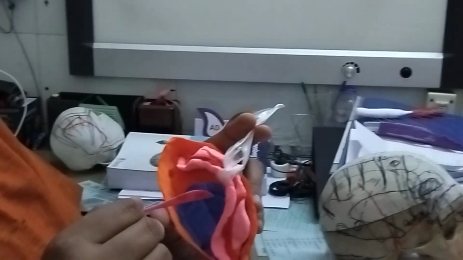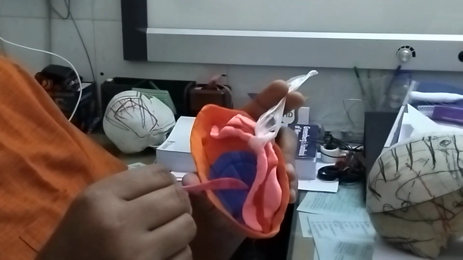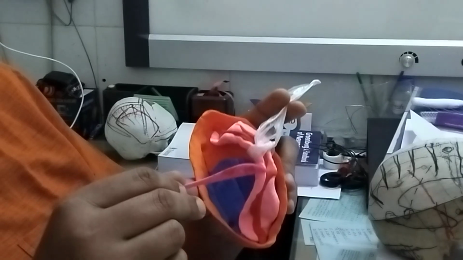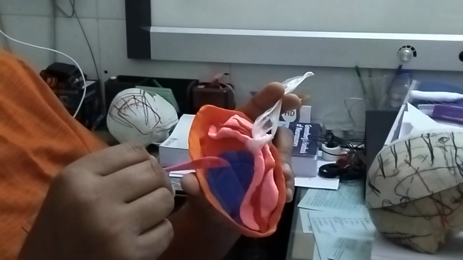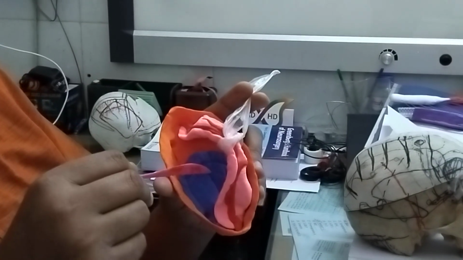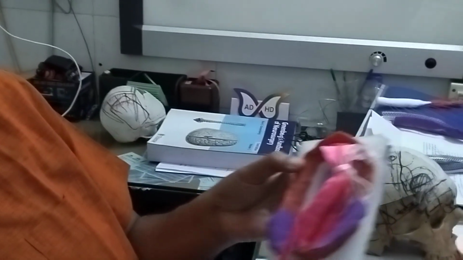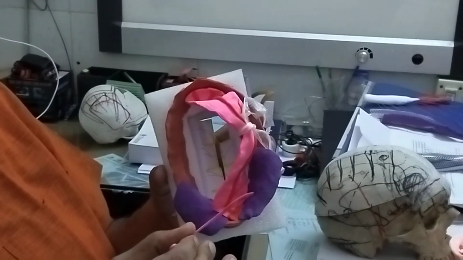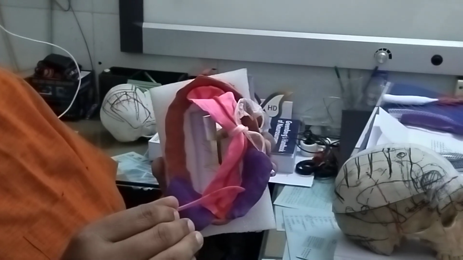By an incision here, we give a midline incision on the temporalis muscle along the course of the superficial temporal artery parietal branch, and elevate the temporalis muscle on both sides and retract it bilaterally with suture material. And this is the temporalis muscle retracted on both sides.